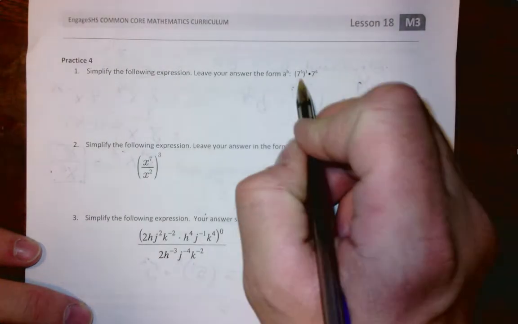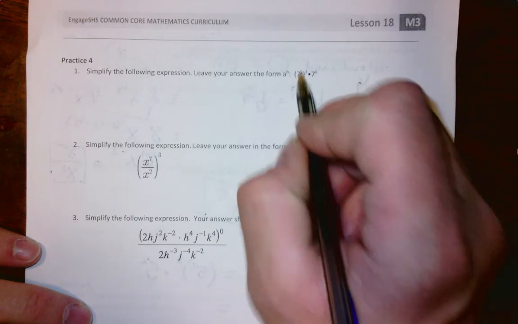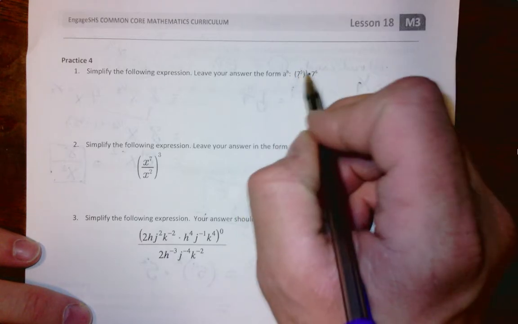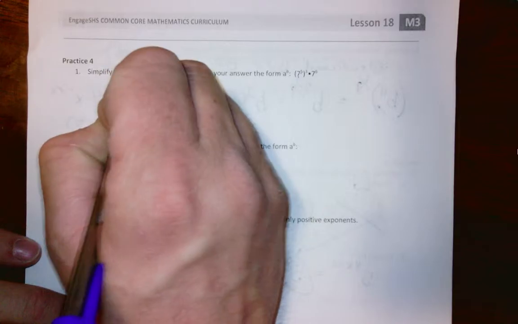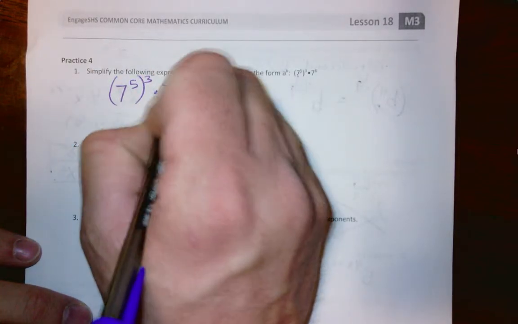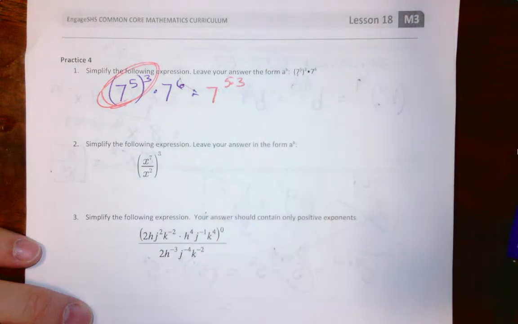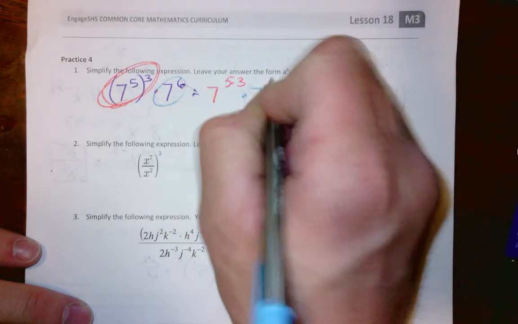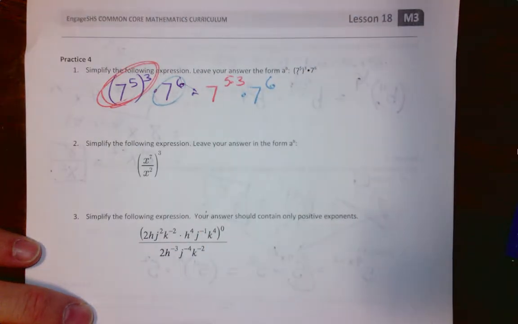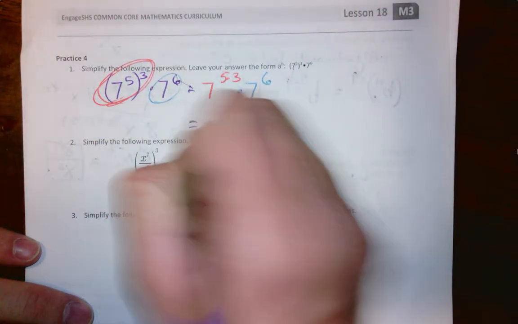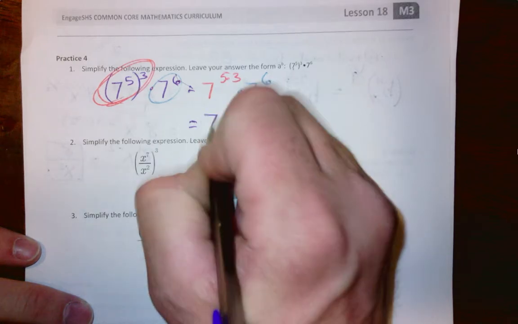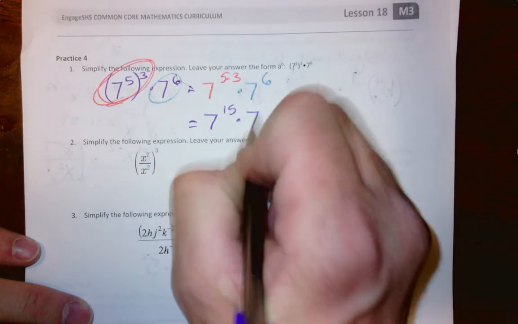So, if you have 7 to the power of 5, and that expression is multiplied by 3, 7 to the power of 5 to the power of 3, I'm going to write the whole thing out, means that you're going to multiply the exponents. And the 7 to the power of 6 just kind of hangs out. It's not really doing anything. So we can simplify the mathematics. 5 times 3 makes 7 to the 15th times 7 to the 6th.